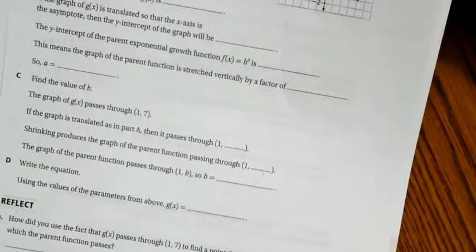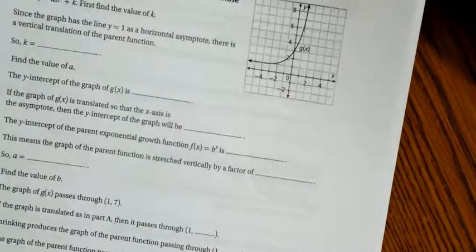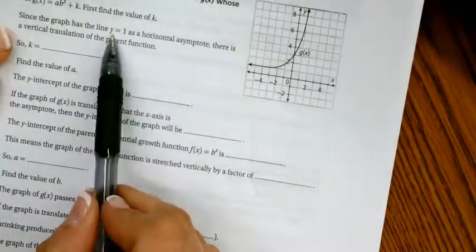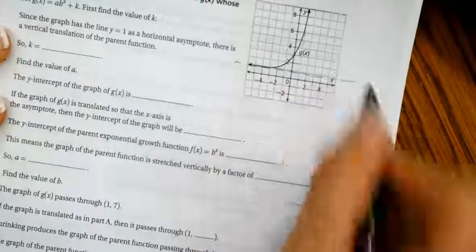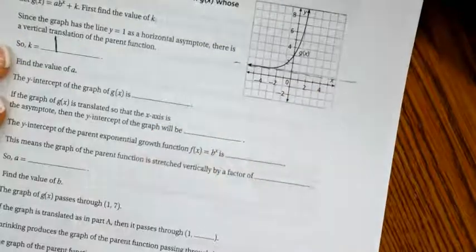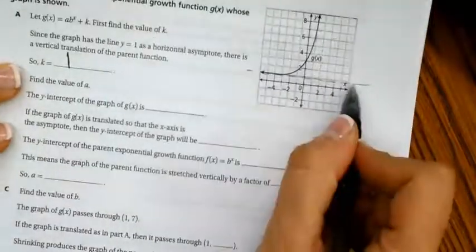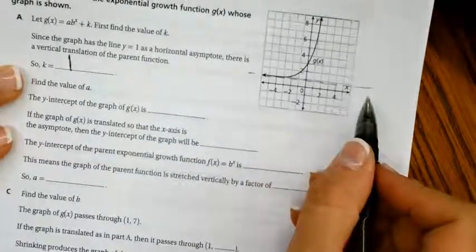All right, first find the value of k. Since y equals 1 is the horizontal asymptote, we know that we're adding 1. We're shifting it up 1, right? The horizontal asymptote, instead of being 0, is at 1, so we know that we had shifted it up 1.